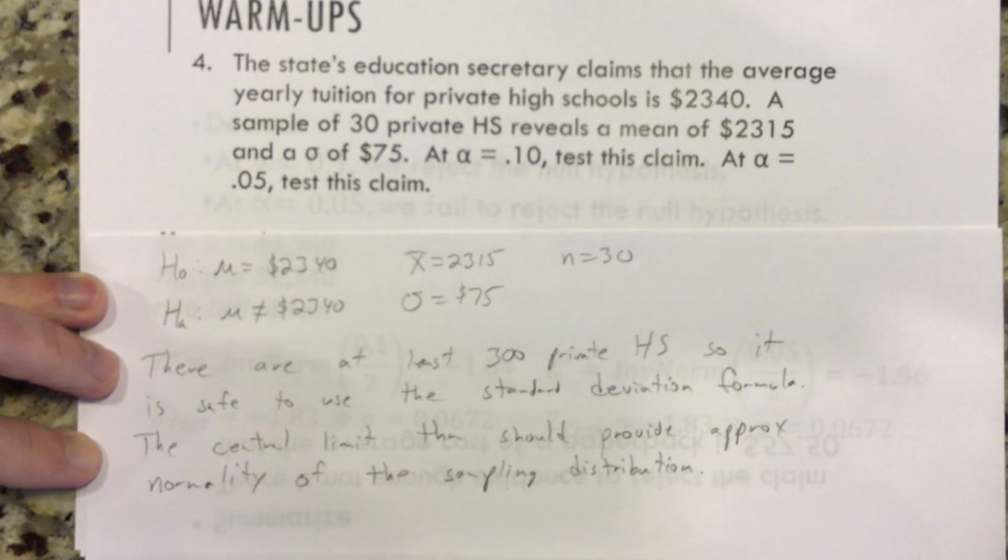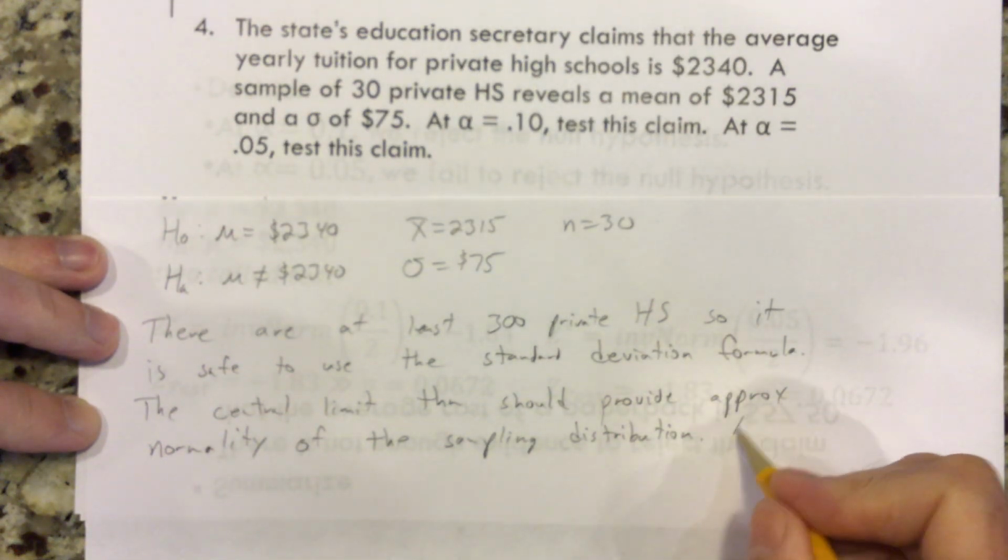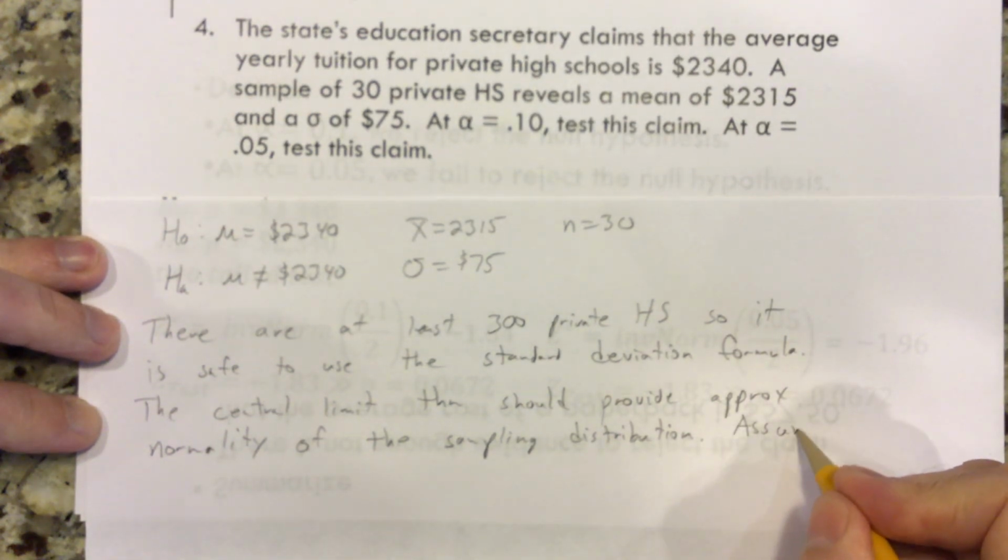And it just says a sample, it doesn't say what type of method was used, so we will assume it was a good SRS.